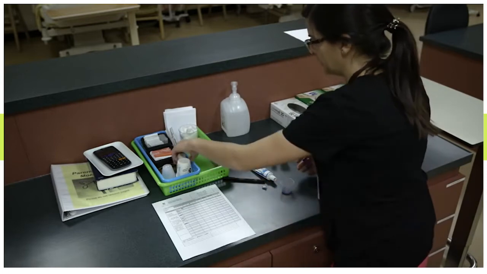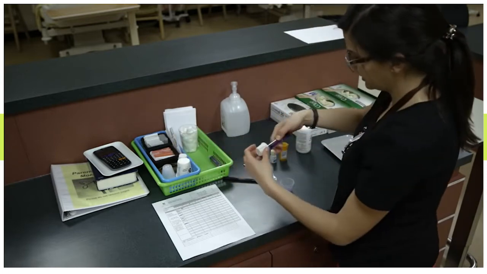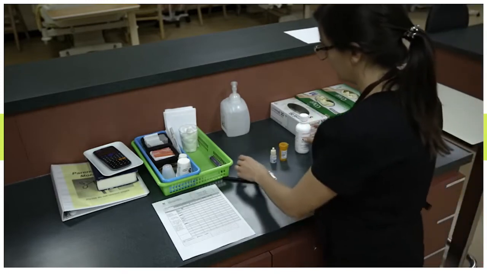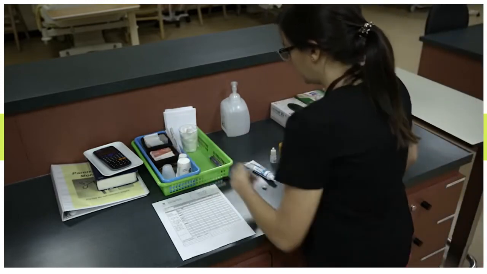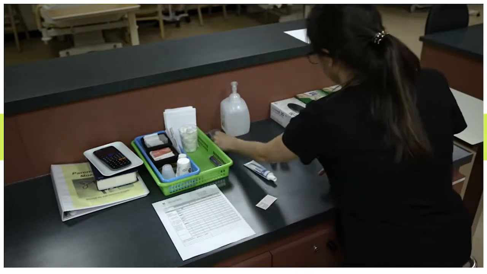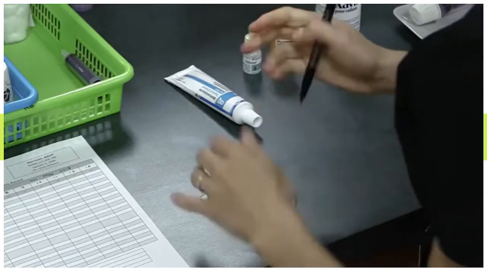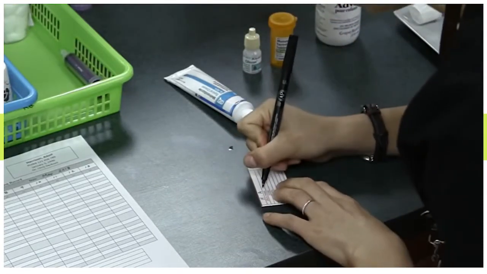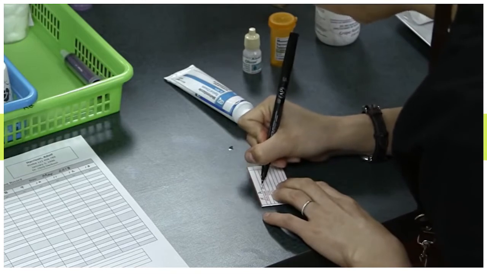I like to actually use the paper cup to cover it, and I can put it down on my container there, or on my tray. Immediately after preparing the medication, you want to make a label. So I'm going to put the patient's initials at the top, and the drug name is ibuprofen.